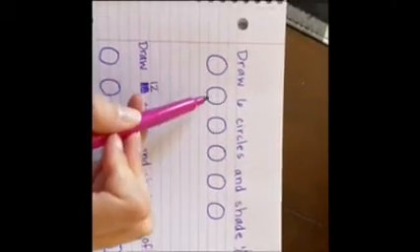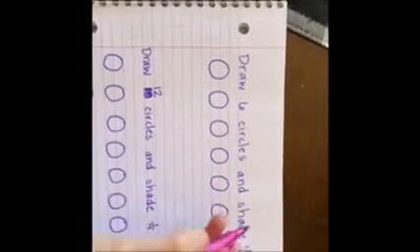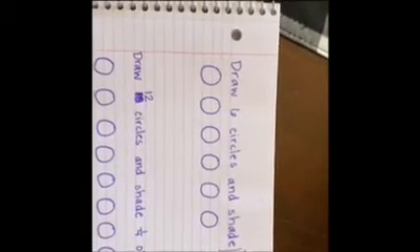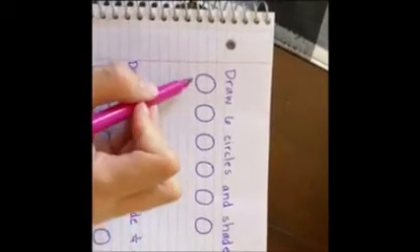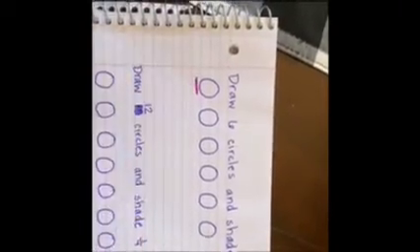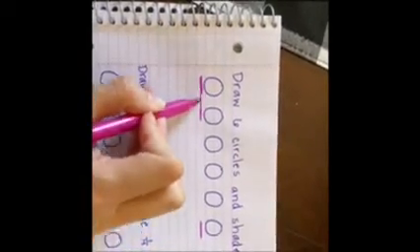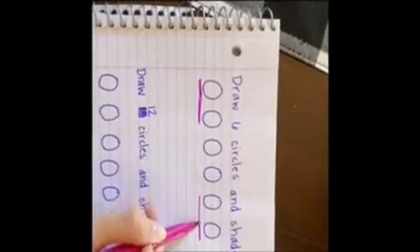So I've drawn 6 circles. All right, now we have to shade 1/2 of them. 1/2 means that I need to put them into 2 equal groups. That means 2 groups that have the exact same number of pieces. So I could do, this is one group, this is a group. This can go with this group, this can go with this group.